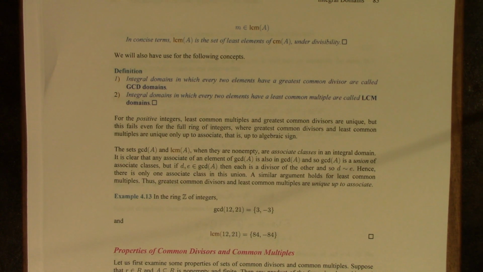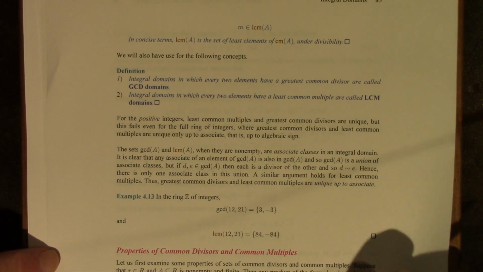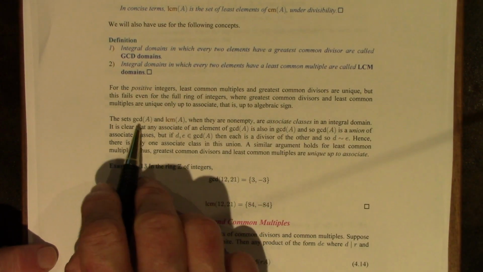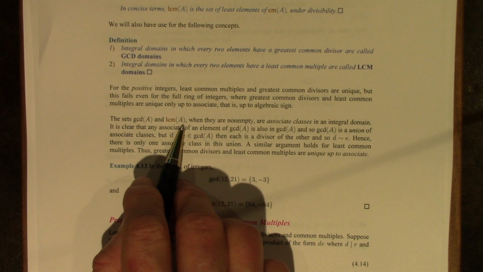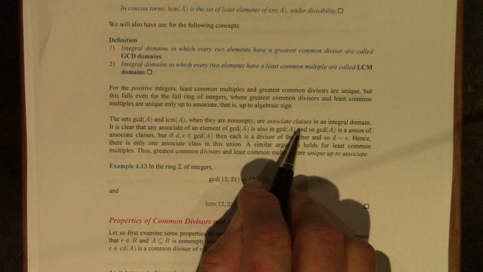For the positive integers, least common multiples and greatest common divisors are unique, but even in the full ring of integers, that fails. Greatest common divisors and least common multiples are unique only up to associate, and in the integers that means up to algebraic sign. These sets, GCD of A and LCM of A, when they are non-empty, are associate classes.